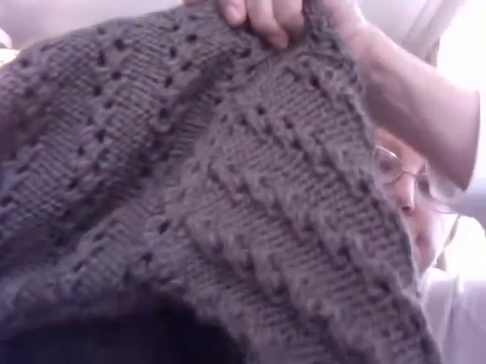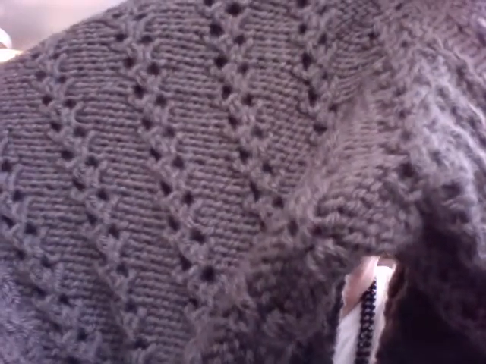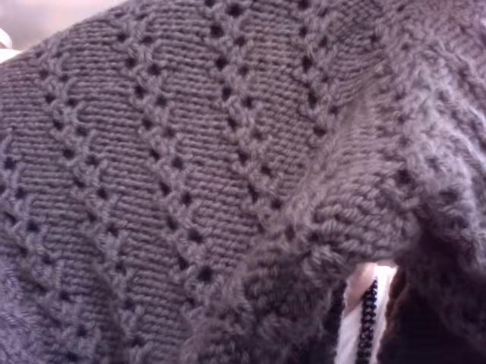And then it's a yarn over knitted together. Yarn over knitted together, and then on the next row, right side row, it's knitted together yarn over. So like that, it looks like so. See?